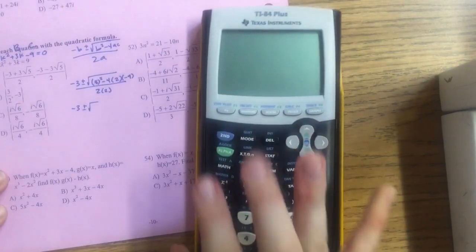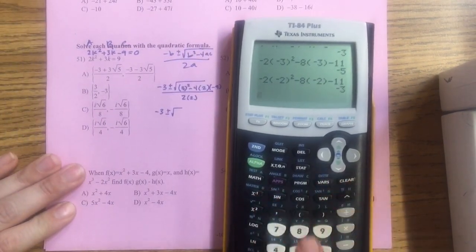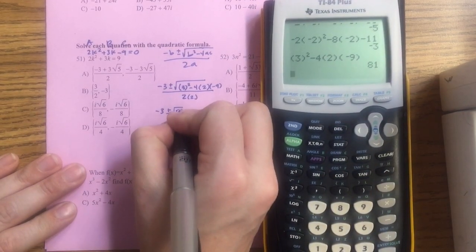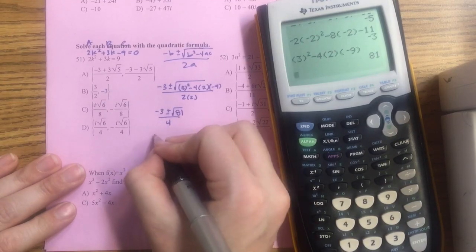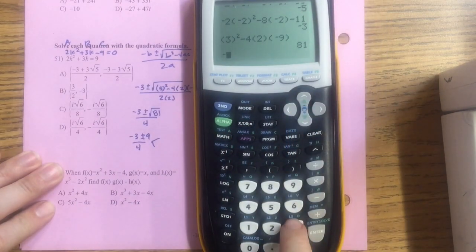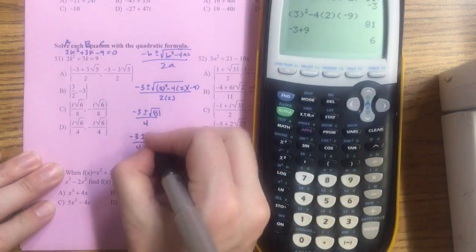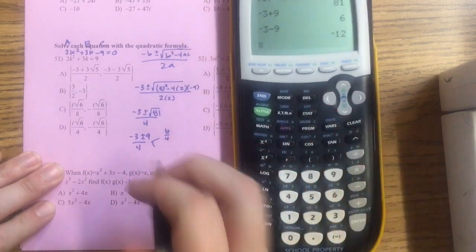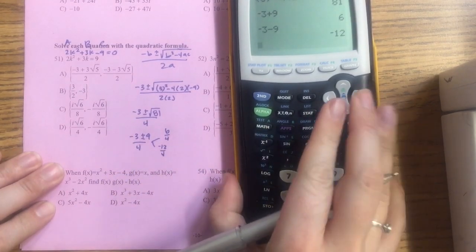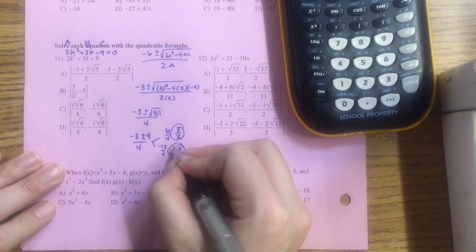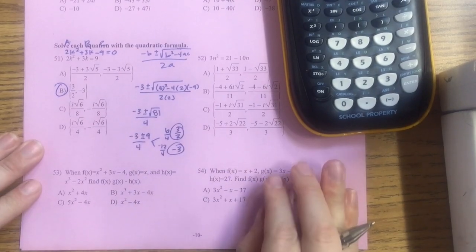I enter in, remember you can shortcut this, b squared minus 4 times 2 times negative 9. 81 square rooted is a 9. So I get negative 3 plus 9 is 6 over 4. Negative 3 minus 9 is a negative 12 over 4, which those reduce to 3 over 2 and negative 3. B.